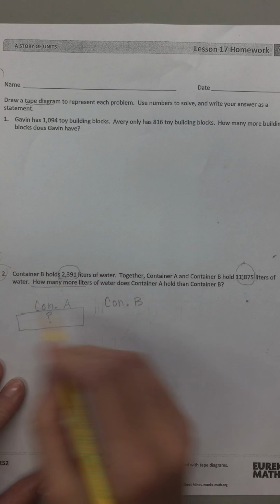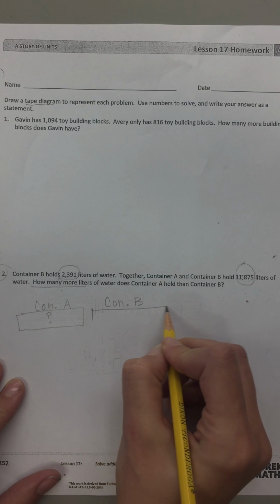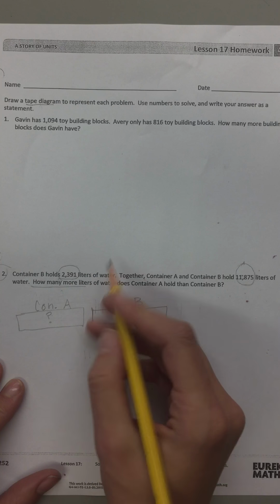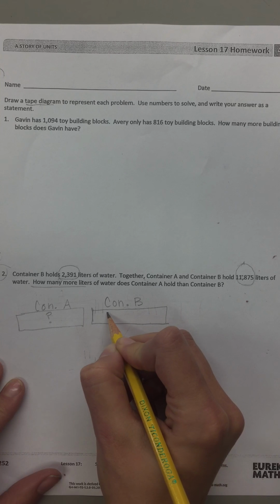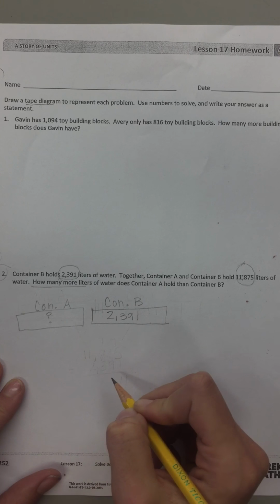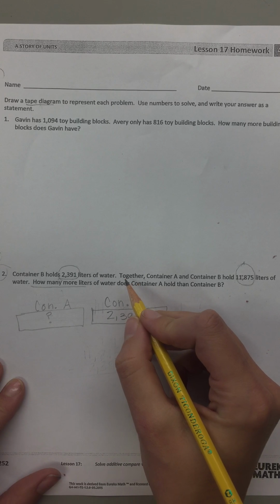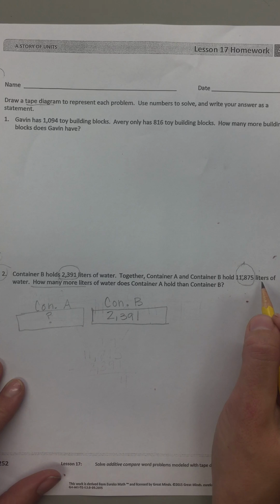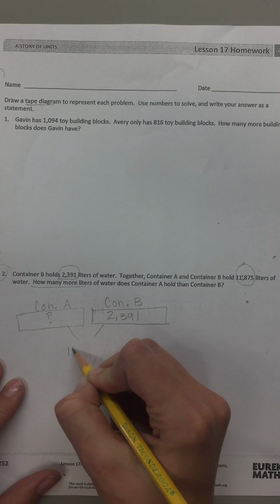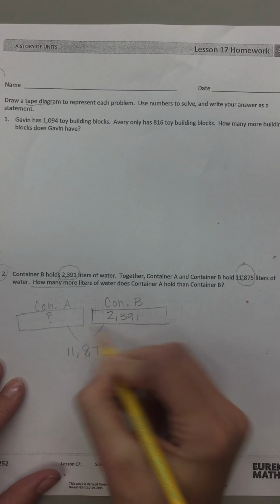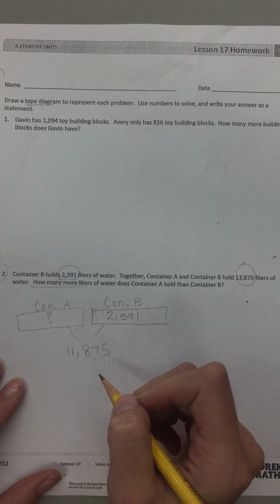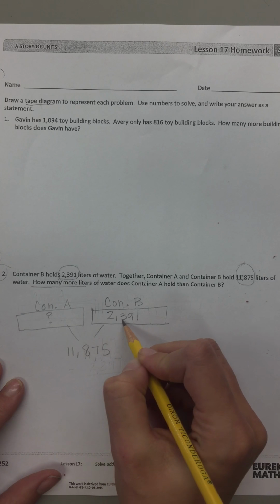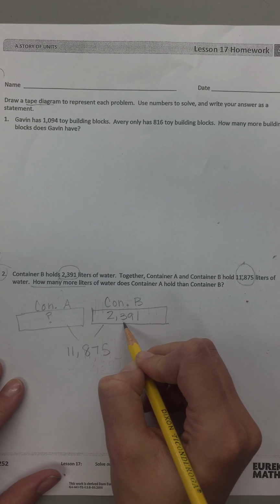They didn't come out in the problem and tell us how much it held, but they did tell us how much container B held, and container B held 2,391 liters. Okay, and then it gave us the total. It says together container A and container B hold 11,875 liters of water. So the total is 11,875 between these two containers. Okay, so in order to find container A, to find an unknown, we need to take the total and subtract it from this other number to get this one.